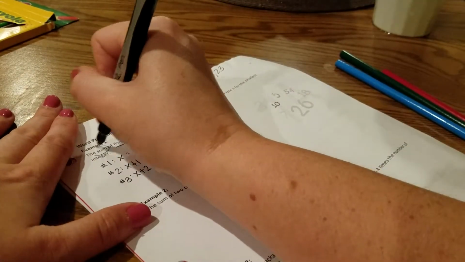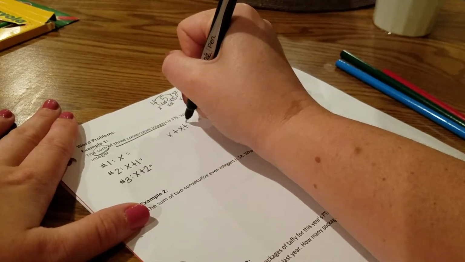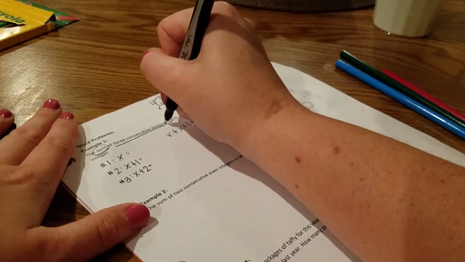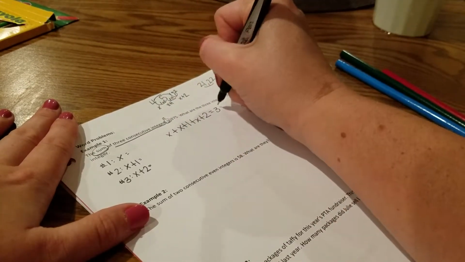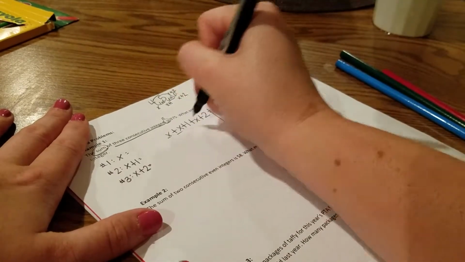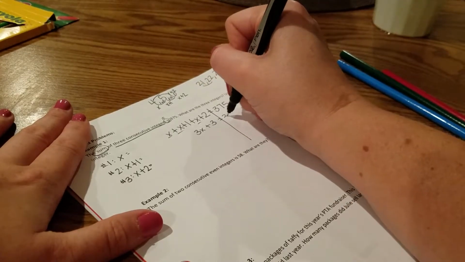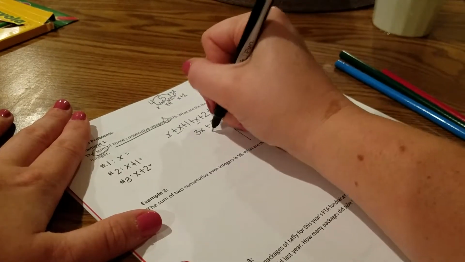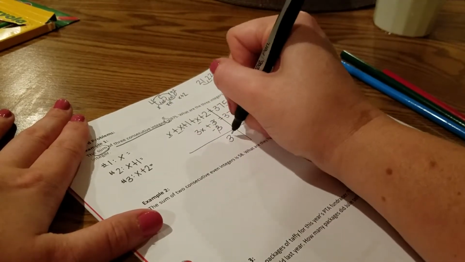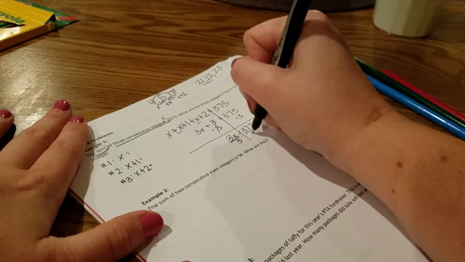Now this problem tells us the sum of these 3. So I have to add together these 3 numbers, and my sum equals 375. Combine your like terms, so 3x plus 3 equals 375. Minus 3. Divide by 3.